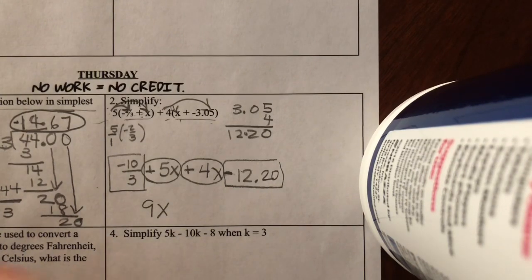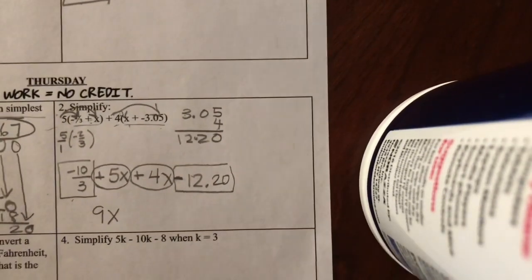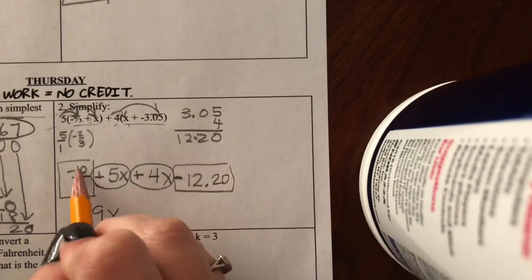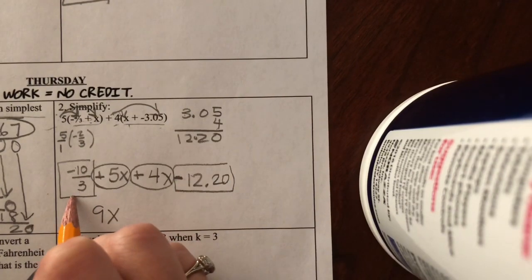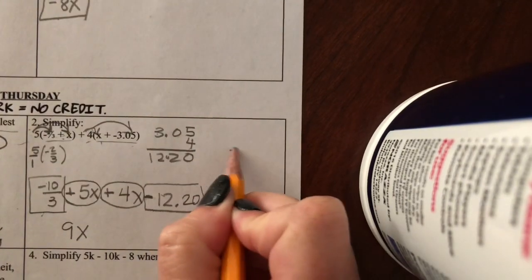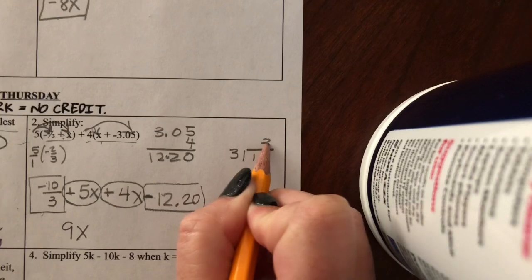Easiest way for me to do this, I'm actually going to convert this guy into a decimal and then combine, because I think that is going to be a little bit faster method. If you wanted to make this into a fraction and then combine, that would work as well. Okay, first thing I'm going to do is I'm going to remember that when I'm making a fraction into a decimal, whatever's on top goes on the inside of the house. So it's 3 into 10. 3 goes into 10 3 times.